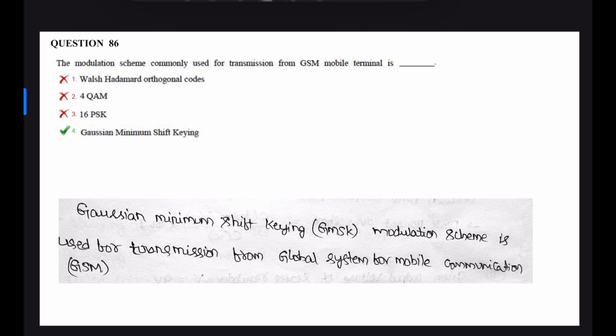Question number 86. The modulation scheme commonly used for transmission from GSM mobile terminal is? GSM stands for Global System for Mobile Communication. So the modulation scheme we are using in GSM is GMSK. Gaussian minimum shift keying is a modulation scheme used for transmission of signal in GSM.